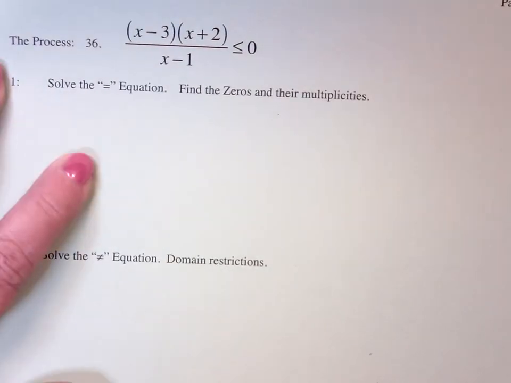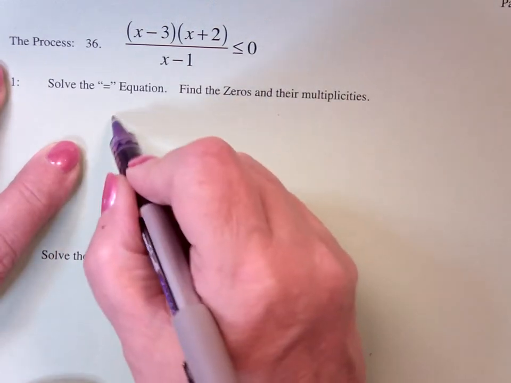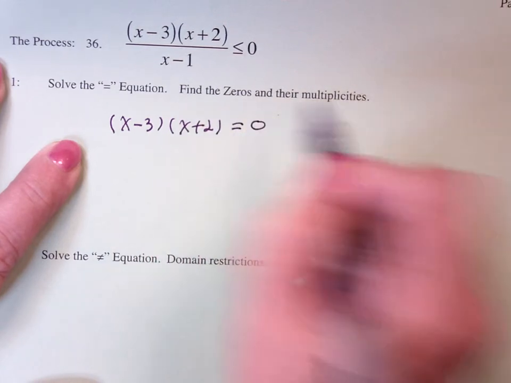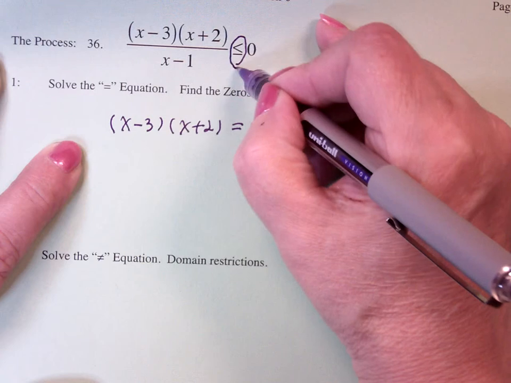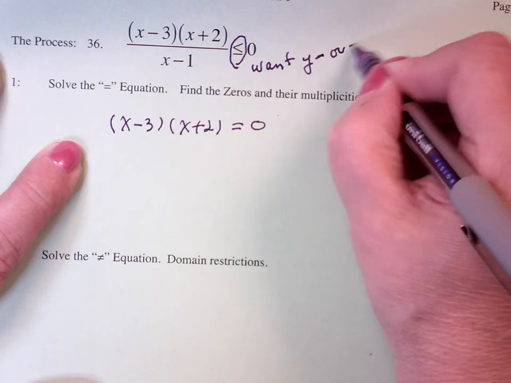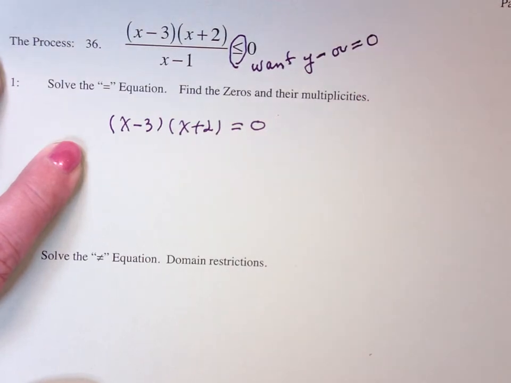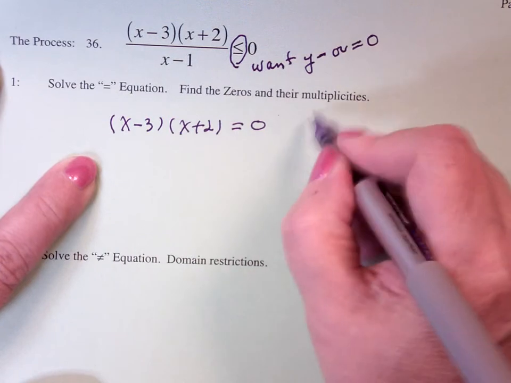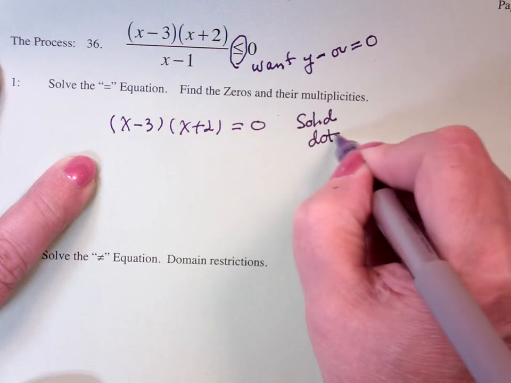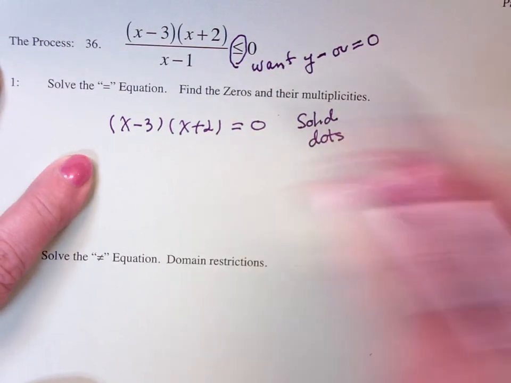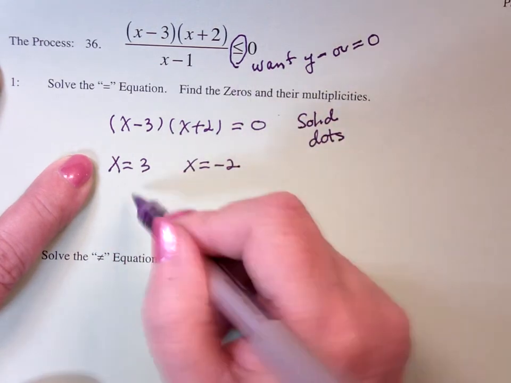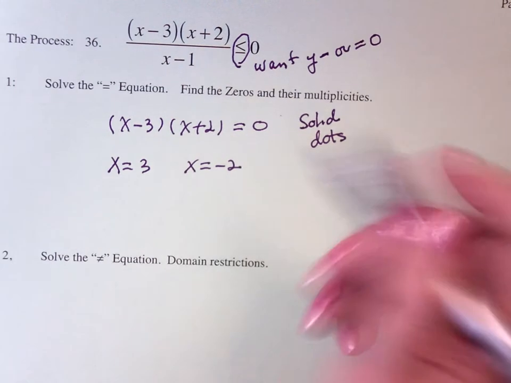Solve the equal equation. That means we're going after the x-intercepts. That's where the numerator, x minus 3 times x plus 2, equals 0. And by the way, I need to make a note to myself. I want y negative or equal to 0. That means on this equal equation, these are all going to be solid dots on the number line. So this says that x equals 3, x equals negative 2. So I've got two critical numbers, 3 and negative 2.